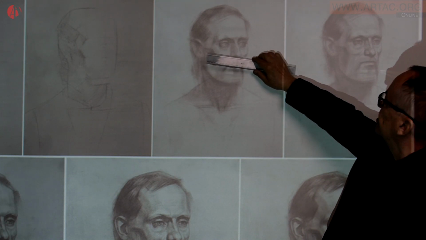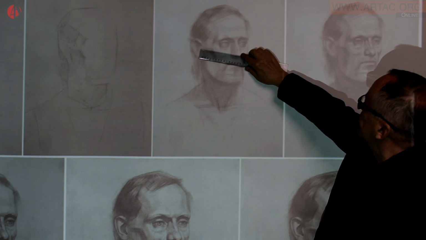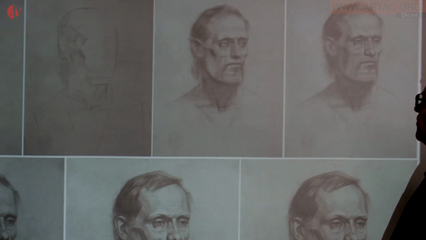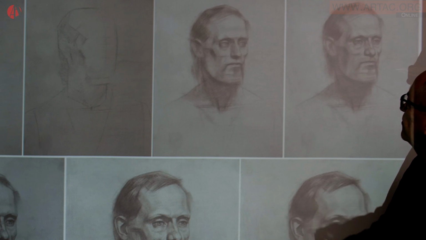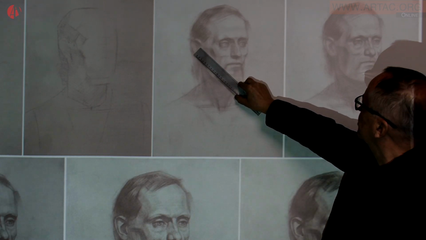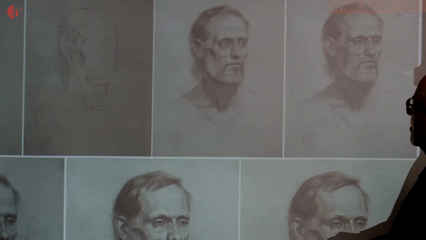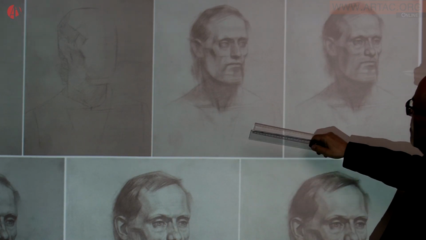It needs to be connected with the tip of the nose and the ear hollow. We want to connect the ear hollow with the tip of the nose and see what the relation there is. It also needs to be connected with the tip of the chin. And also we want to check the connection between the ear hollow and the chin.